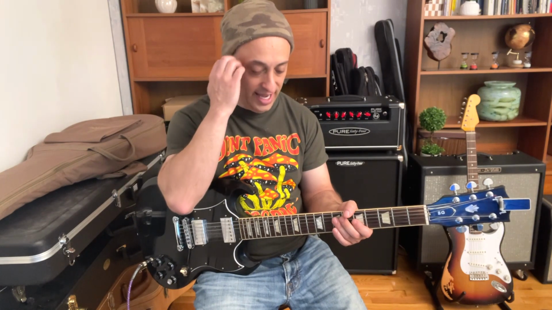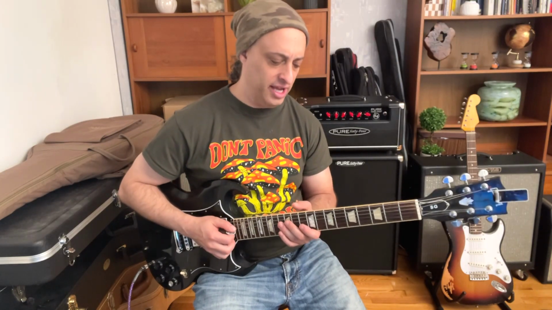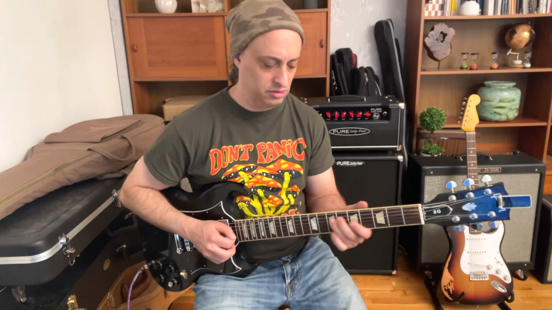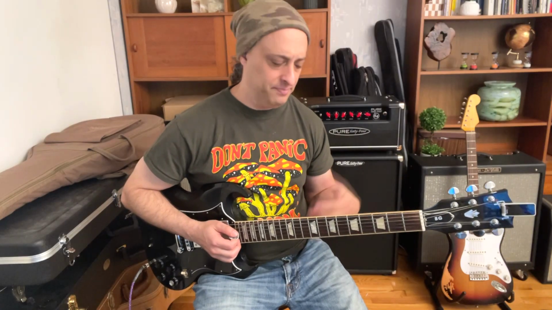So again, if we're just dividing the last part up, instead of saying 1, a 2, a 3, a, we could just say 1, 2, 3, a 1, 2, 3, a. And that's a great exercise to go back and forth between the normal triplet rhythm and then that rhythm. So for example, 1, 2, 3, 1, 2, 3, a 1, 2, 3, 1, 2, 3, a. That kind of thing as an exercise.